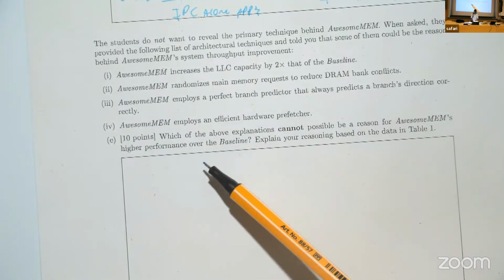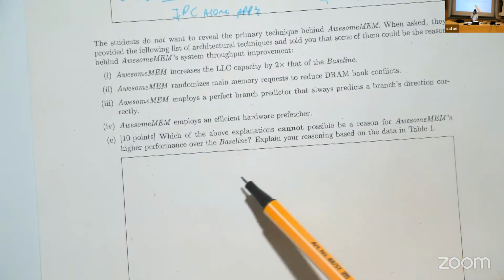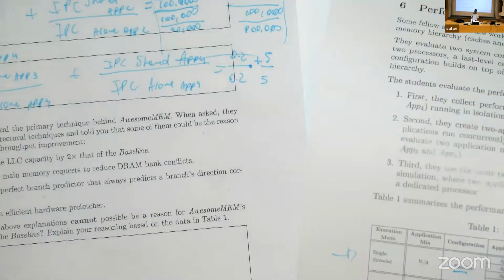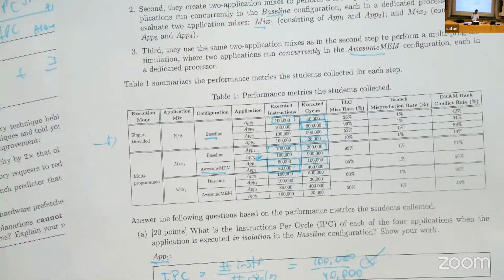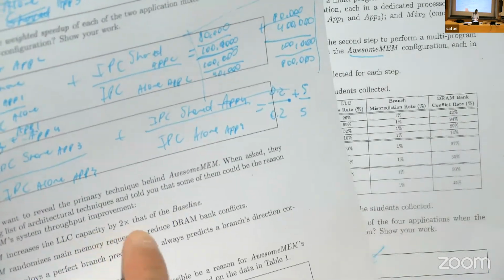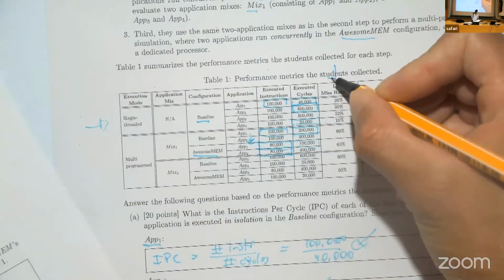And it's asking you which one of the above cannot be a possible reason for also higher performance over the baseline, and explain your reason based on table 1. So basically you need to look if one of those metrics here are being affected by one of those things that are saying here. So the first thing is that also memory increases the last level cache capacity by 2 times of the baseline. So look at the table here, last level cache capacity.